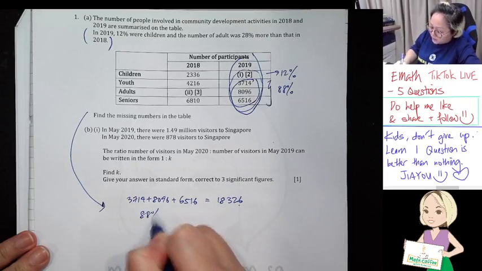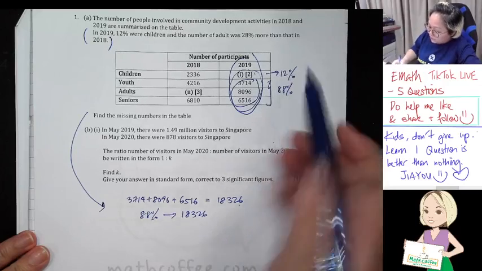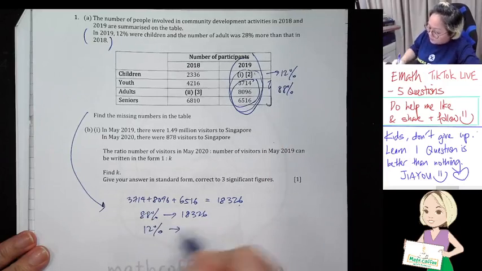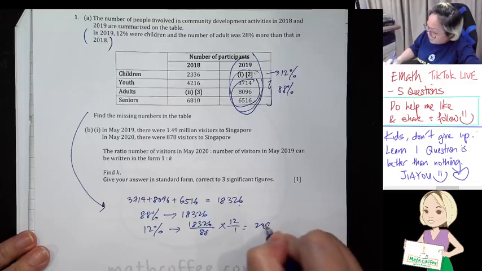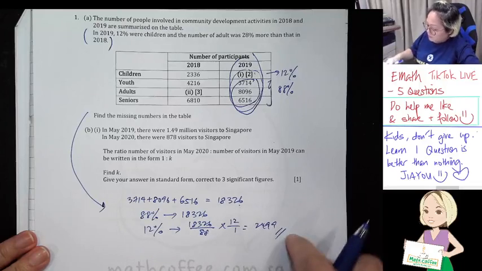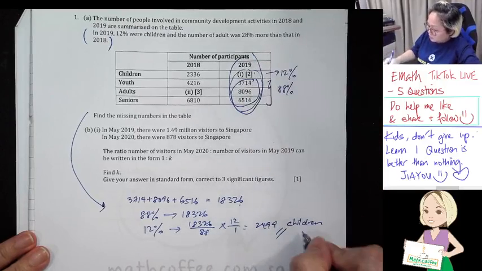So we will say 88% is 18326. I want to find the children, which is 12%. So you will take 18326 divided by 88 multiplied by 12, and you will get 2499. Done. So that means there will be 2499 children in 2019.